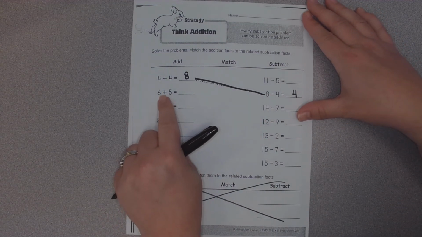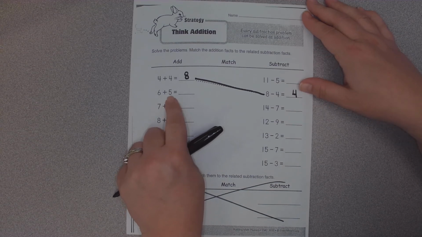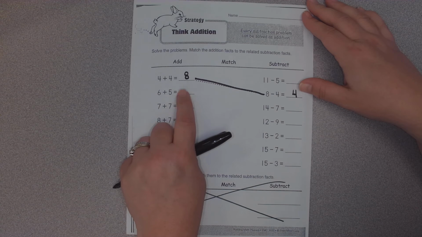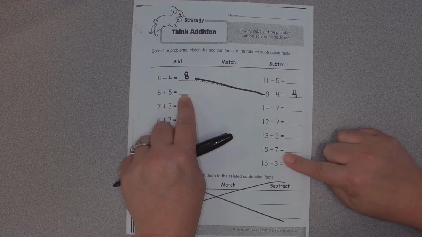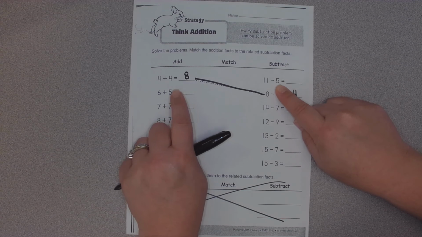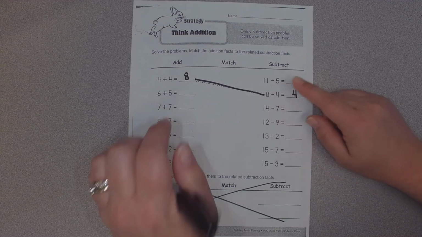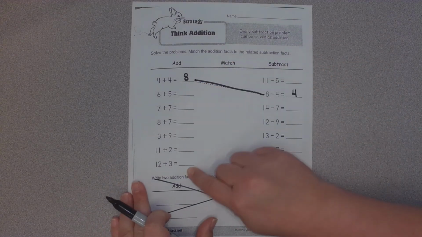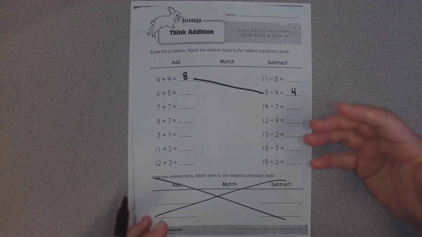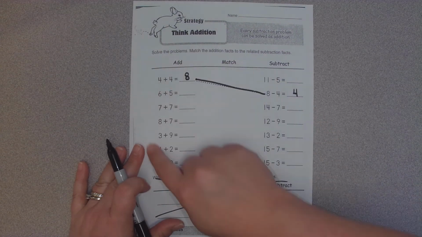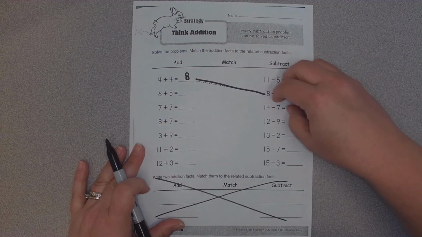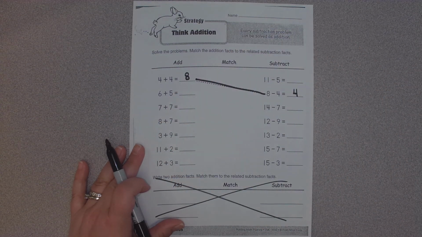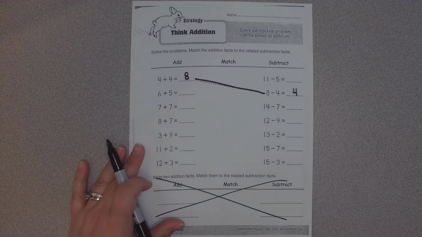Okay? I have 6 plus 5. Well, I know 5 and 5 is 10, and one more makes 11, so I know this is 11. Do you see the number sentence on this side that would match? 6 plus 5 equals 11. 11 minus 5 would equal 6. So these two would match. So they want you to fill in the answers and then match them, okay? So when you're thinking about subtraction, you could also think about addition and how we find the difference from the smaller numbers to get the bigger number. Hopefully this is an easy one for you today. Enjoy thinking addition while you're doing subtraction.